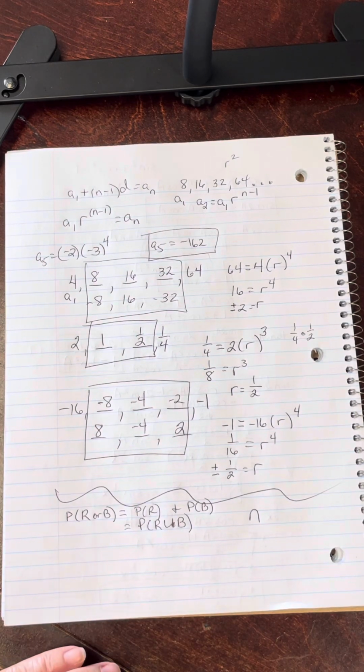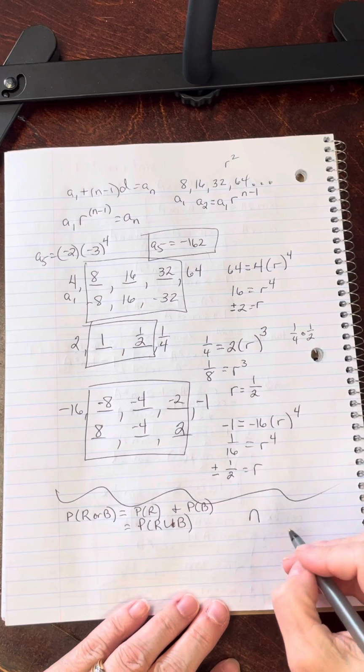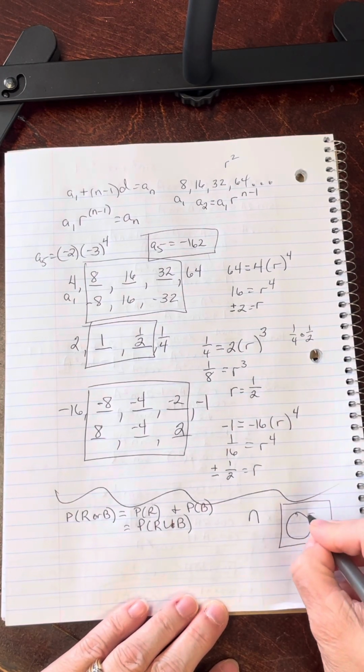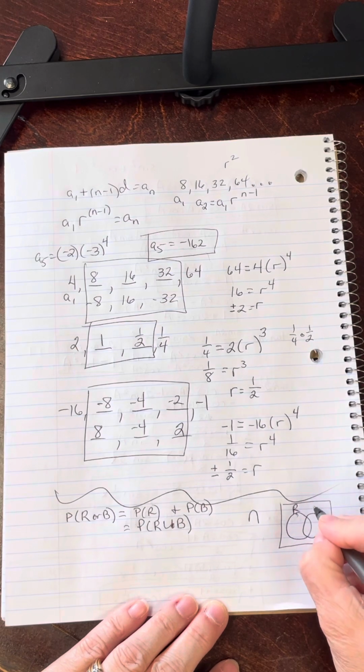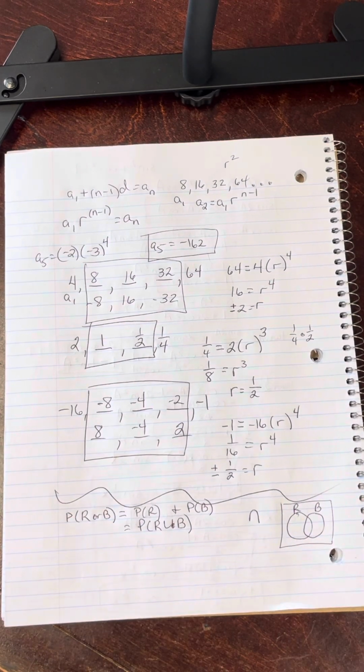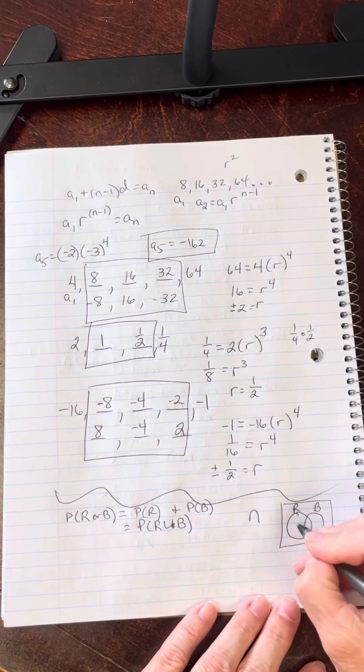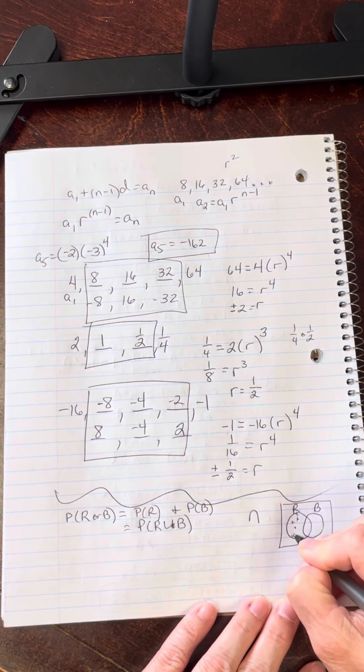Now, if we're going to talk about intersections, they do this in a Venn diagram to show you what they're talking about. So we would have a circle of reds and a circle of blues, and well, they switched gears. They talked about boys and redheads in their Venn diagram. So boys and redheads, it'll still work. All right, so they had in here 6 redheads.